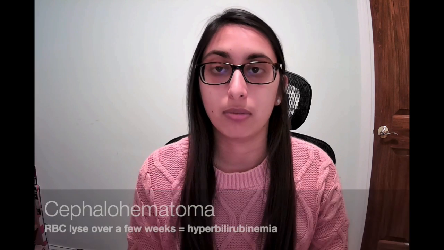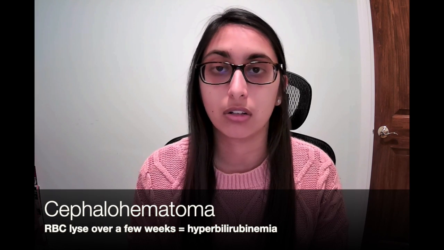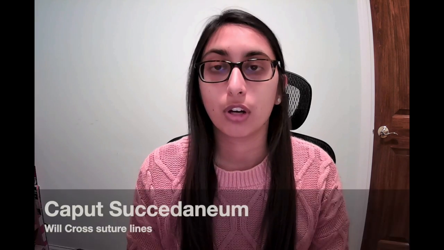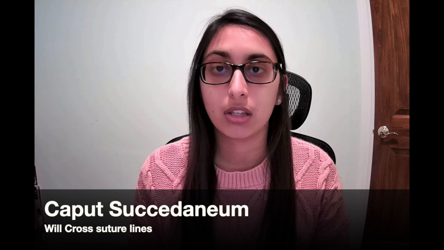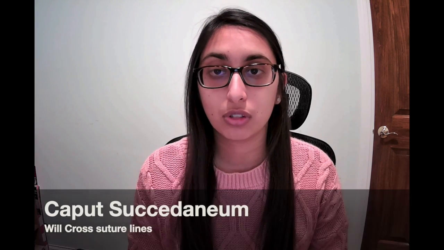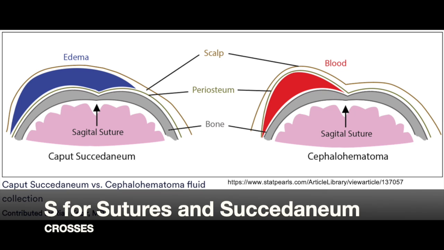During this time, the red blood cells in that pocket are going to break down, and that's going to cause hyperbilirubinemia. For caput secundum, this edema that they have will cross the suture line, and this will only take a couple days to resolve. And the S in secundum is how I remember that it crosses the suture lines.